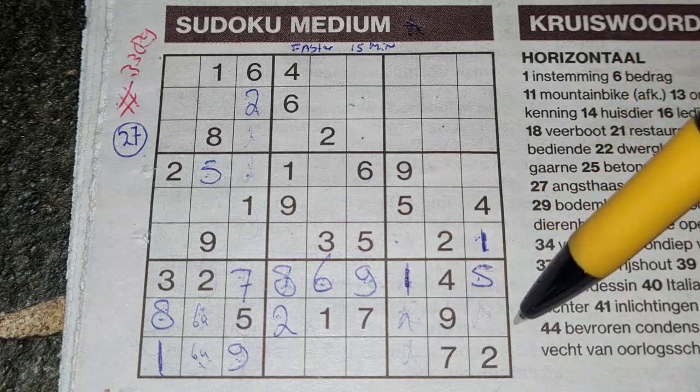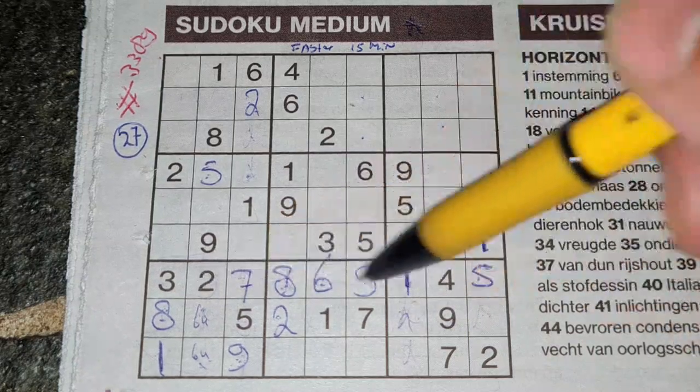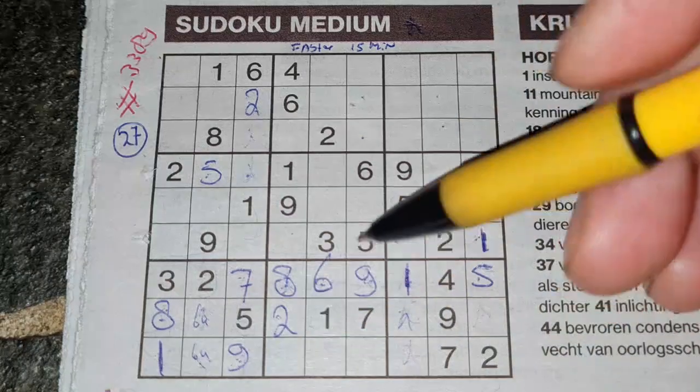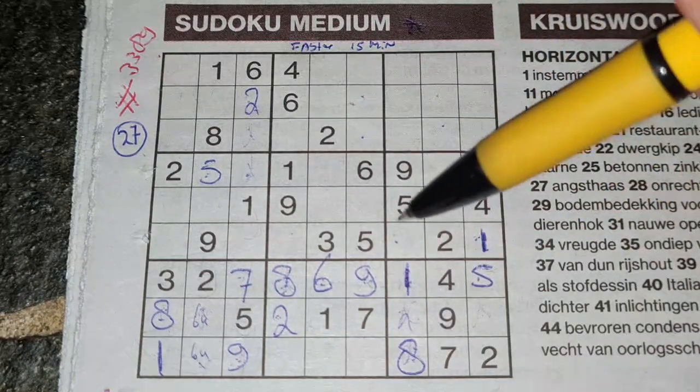4, 3, 8. Yes, 8 in this row. 8 in the row below. So the last row, the only place for the 8 should be there.